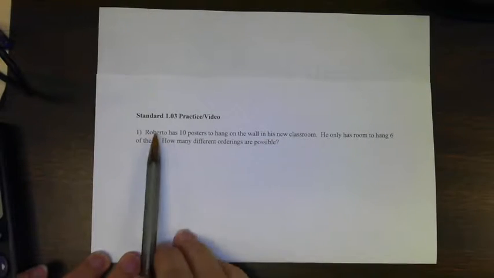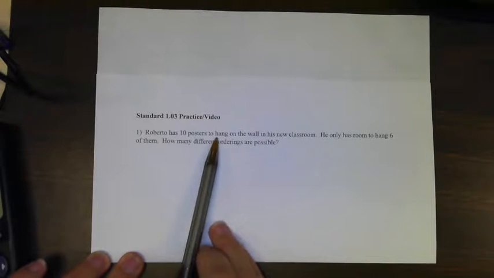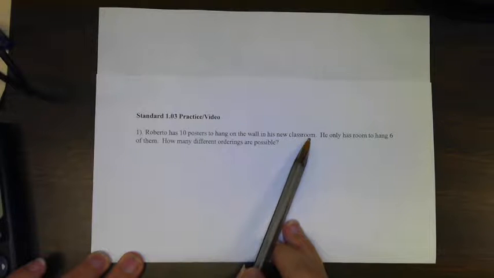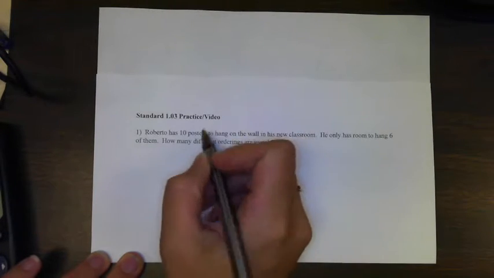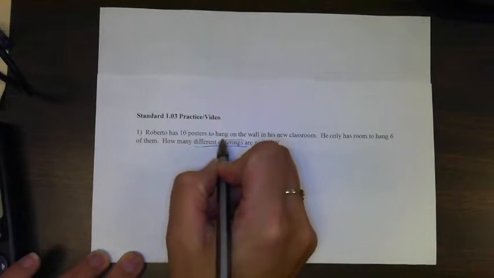Okay, in this problem, we're looking at Roberto, who has 10 posters to hang on the wall inside of his new classroom. He only has room to hang 6 of them, however. How many different orderings are possible?